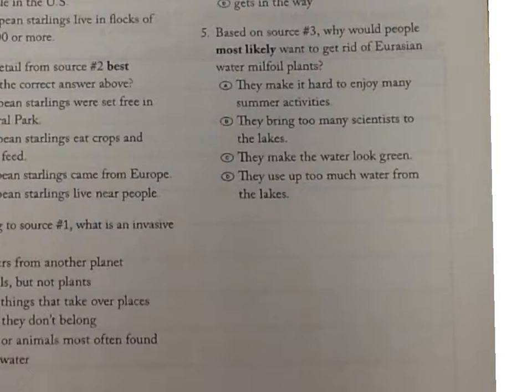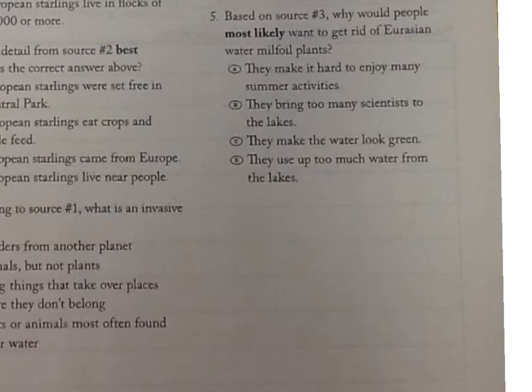Number 5. Based on source number 3, why would people most likely want to get rid of Eurasian water milfoil plants? A. They make it hard to enjoy many summer activities. B. They bring too many scientists to the lakes. C. They make the water look green. Or D. They use up too much water from the lakes.